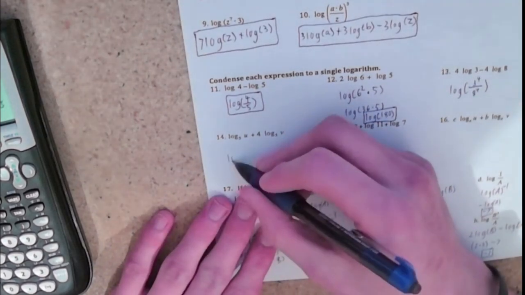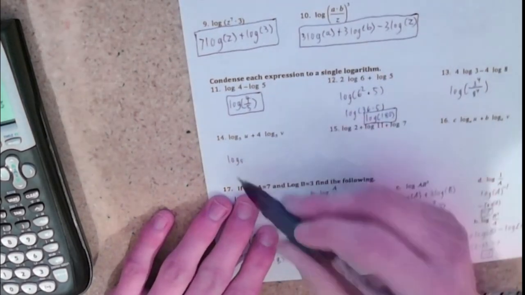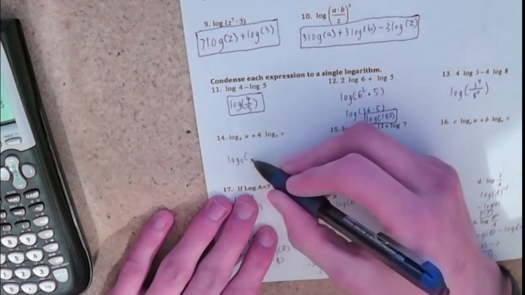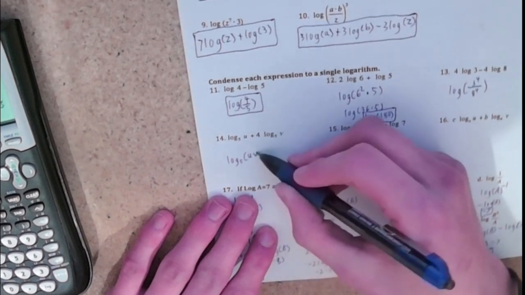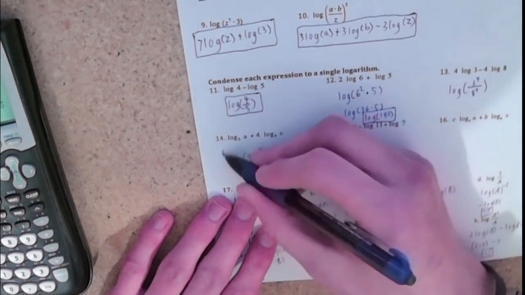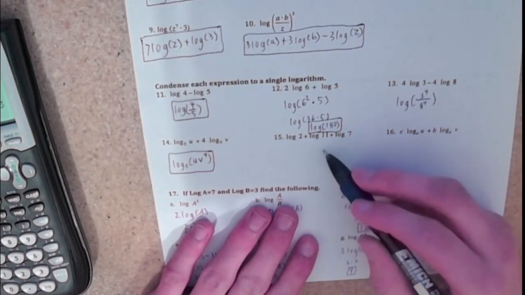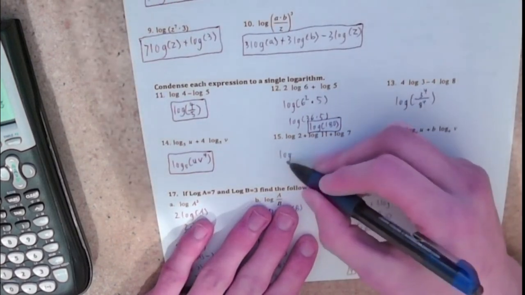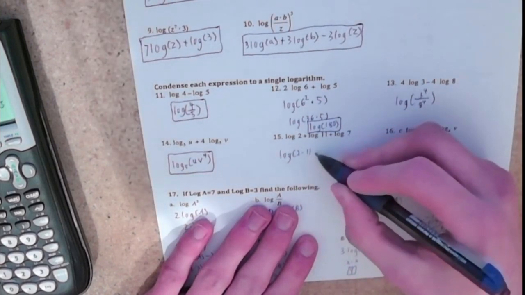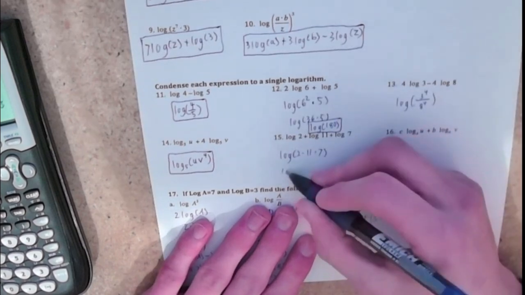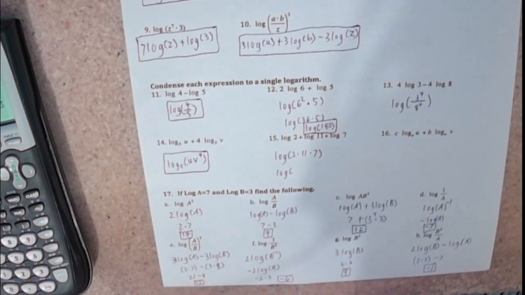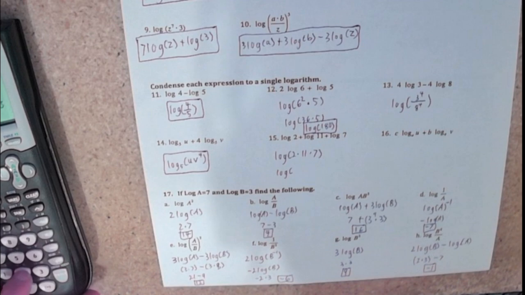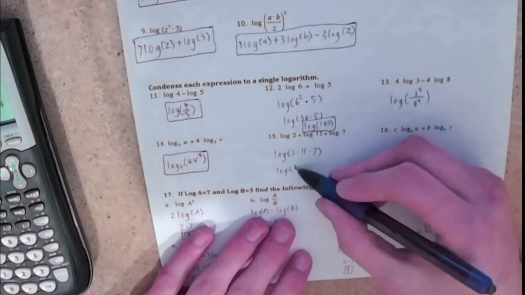And so this is a log, don't forget the base of 5, is going to be u times v to the 4th. It's a pretty simple one because it's only variables. And this one's a bit longer, but it's just log of 2 times 11 times 7, which is log of 154.